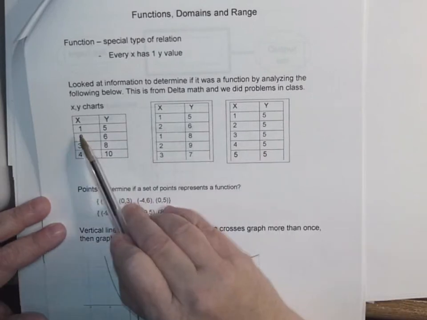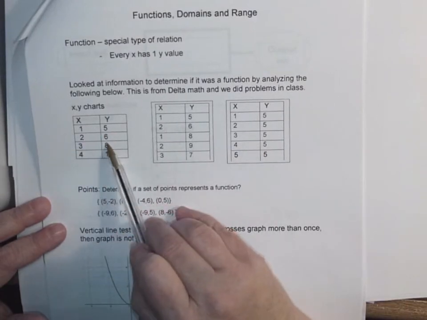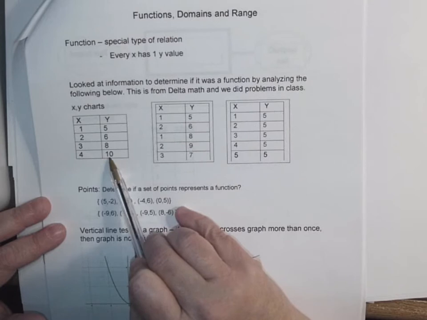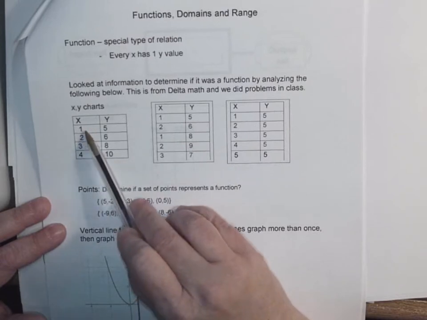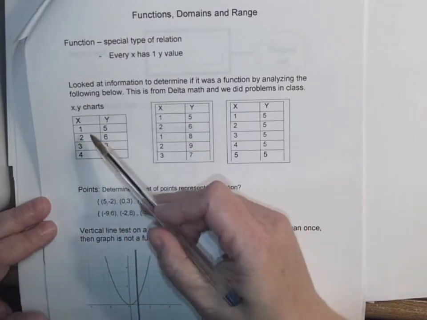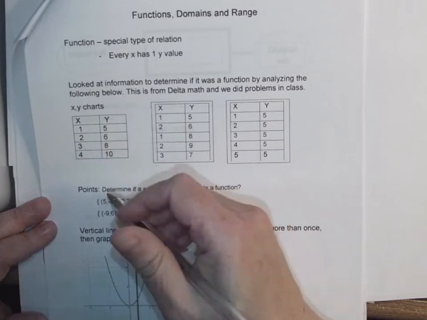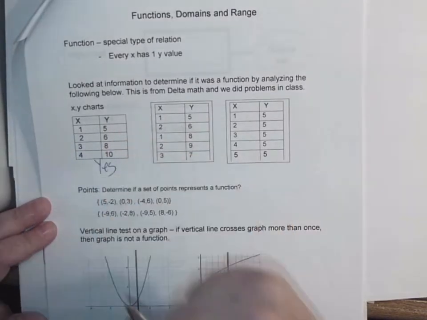So every x needs to have one y value. So I can't have an x having multiple y values. So every x has one y value. So yes, this is a function.